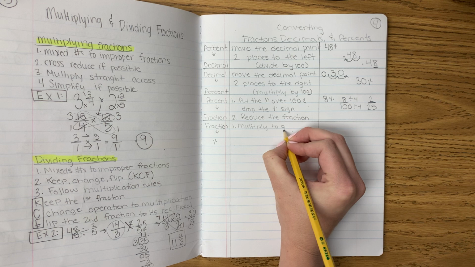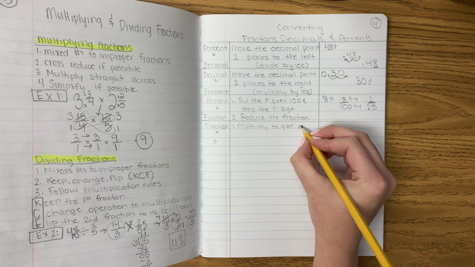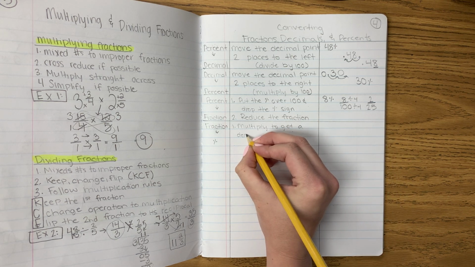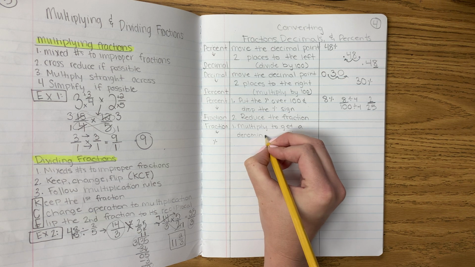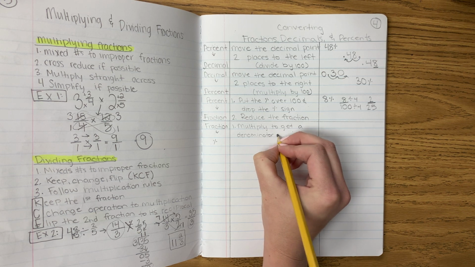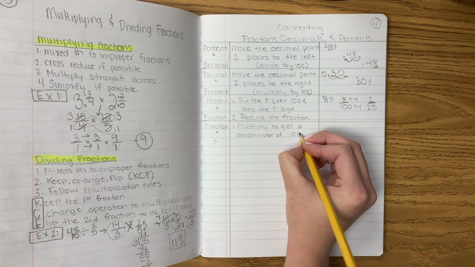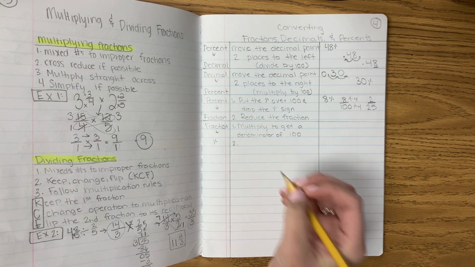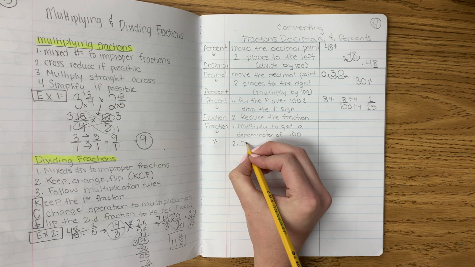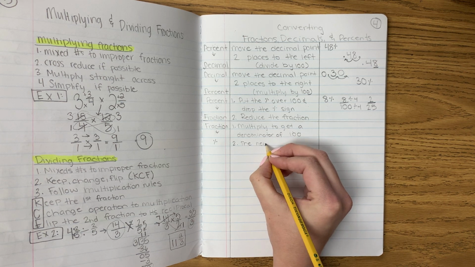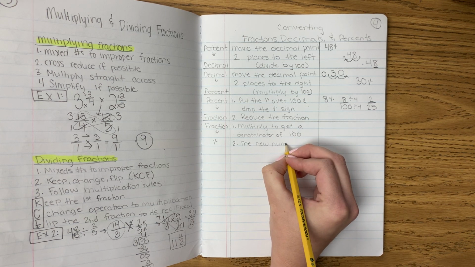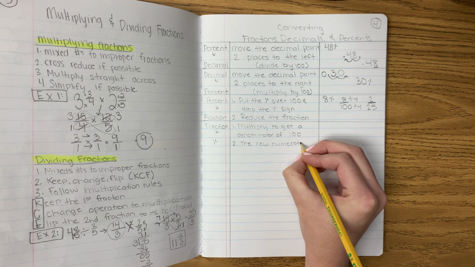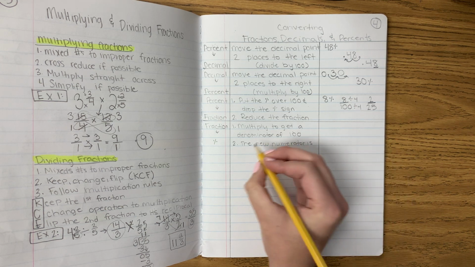to get a denominator of 100. And then our second step is that the new numerator is the percent.